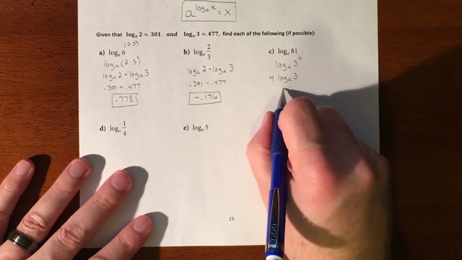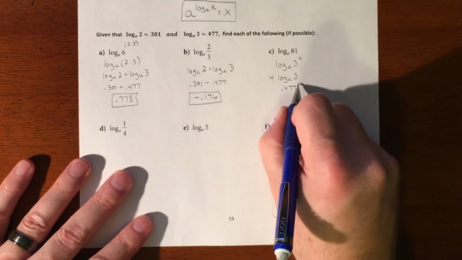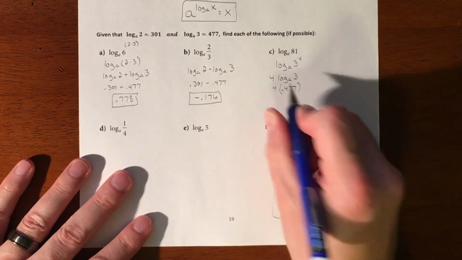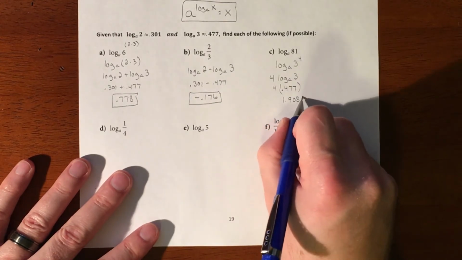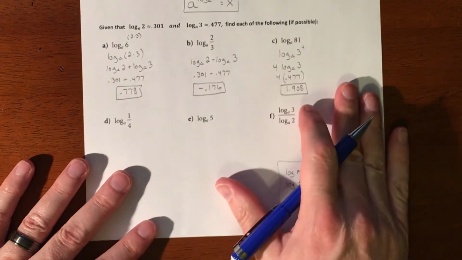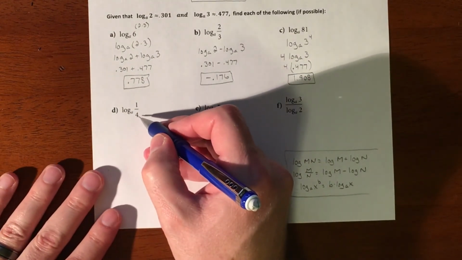And then we know what this value is. That value is 0.477. And we're going to multiply it by 4. So 1.908.